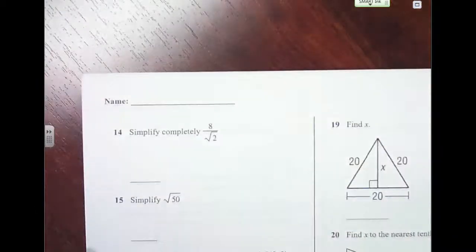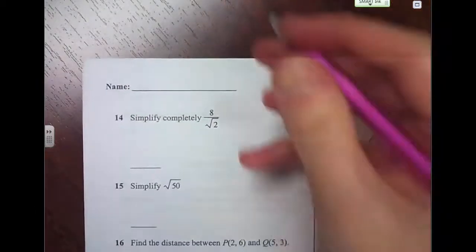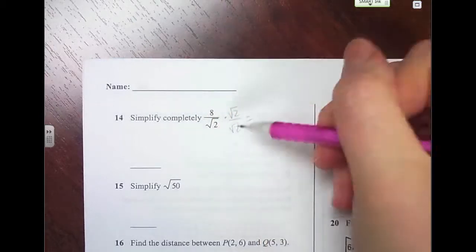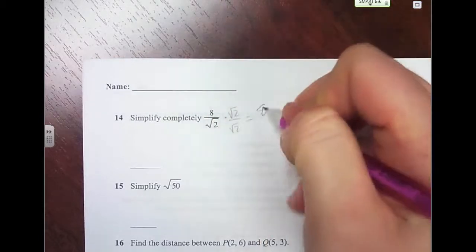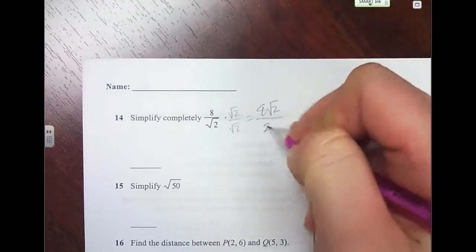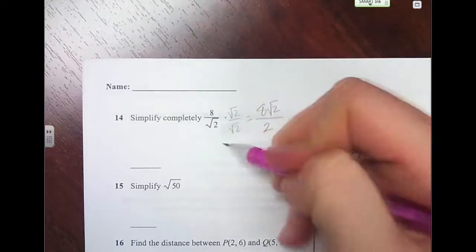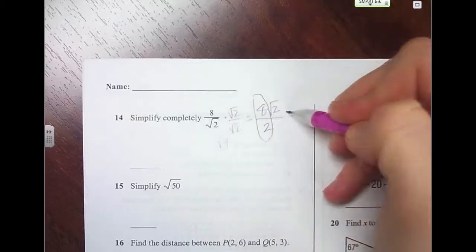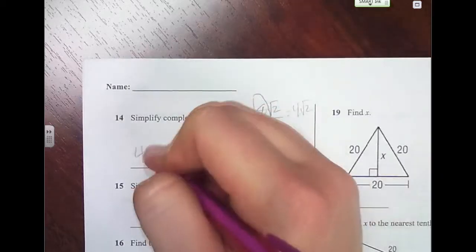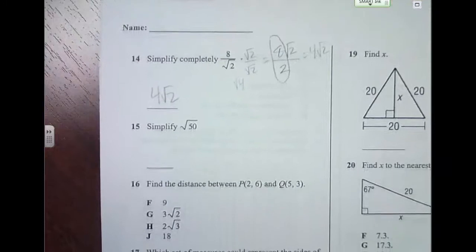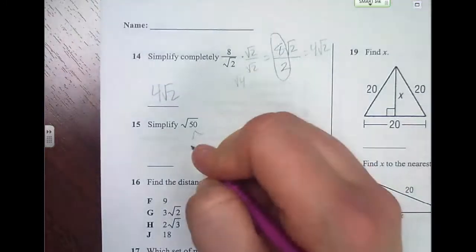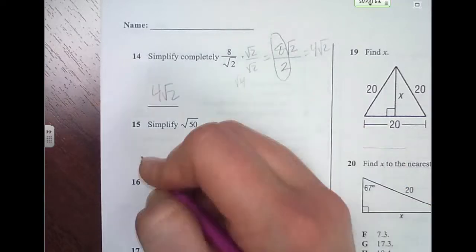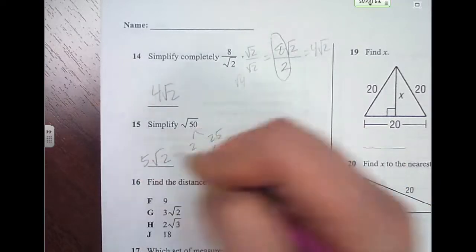Number 14, simplify completely. So when you're dividing radicals, we want to multiply the top and the bottom by that radical to get rid of the radical. We're rationalizing the denominator. So multiply across the top, 8 root 2 over, when you multiply these two together, you get square root 4, which is just 2. If we simplify the 8 and the 2, we get 4 square root 2. Number 15, I'm going to do a factor tree. So 2 and 25, 5 and 5. There's a pair of 5s, and the 2 has to stay inside the square root.